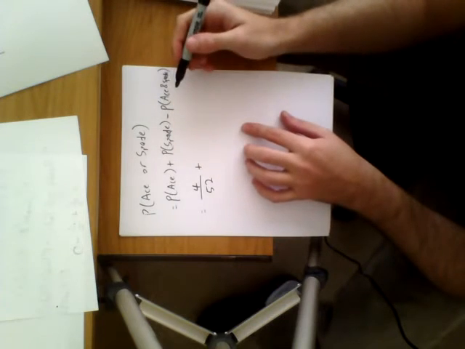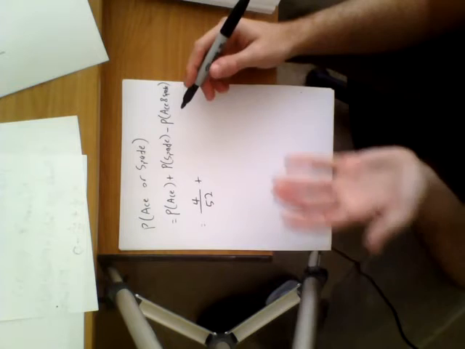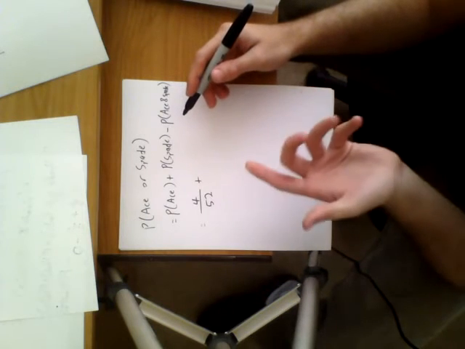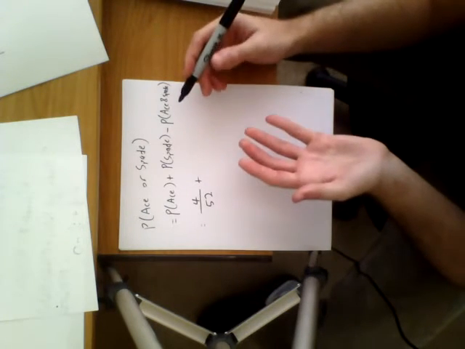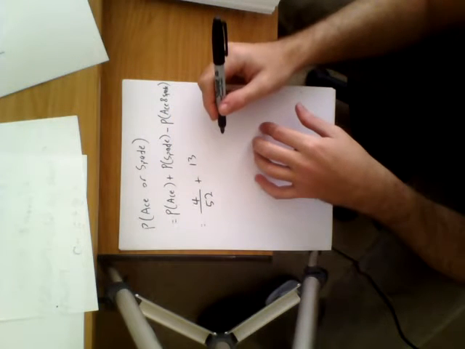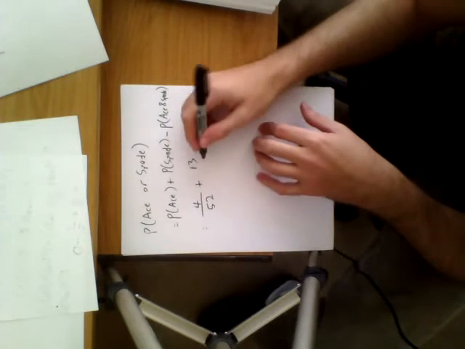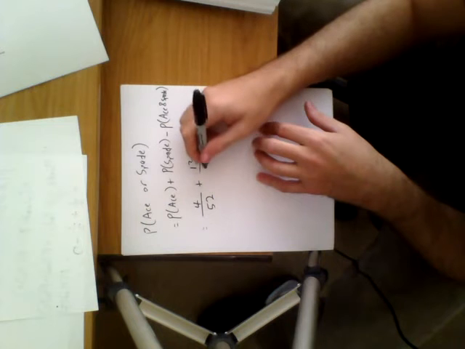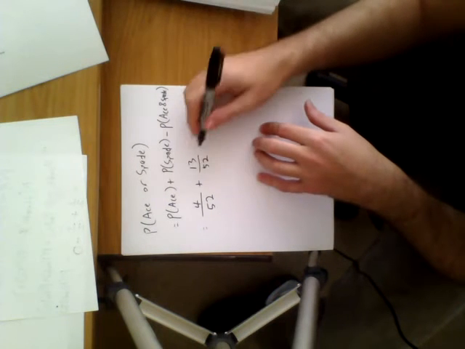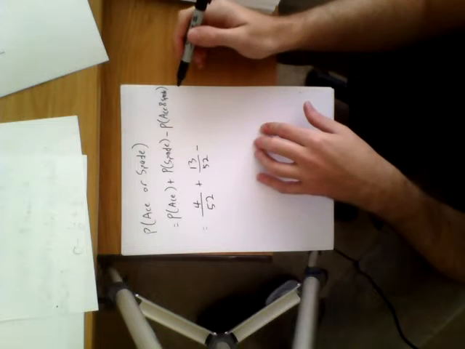The probability of a spade. Well, in 52 cards, there's one suit that is spade. We have 13 of them that are spades. Ace, what is that, 13? 1, 2, 3, 4, 5, 6, 7, 8, 9, 10, Jack, Queen, King. Yeah, 13 out of 52. And we want to subtract off the probability that our card is an ace and a spade.